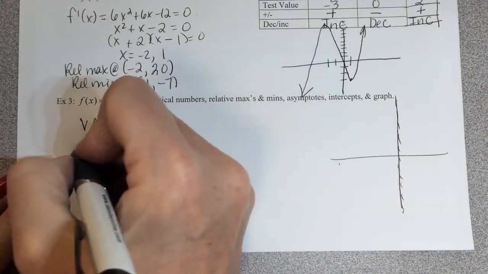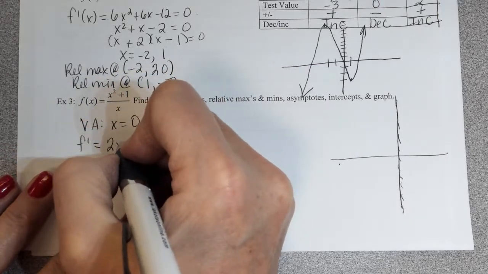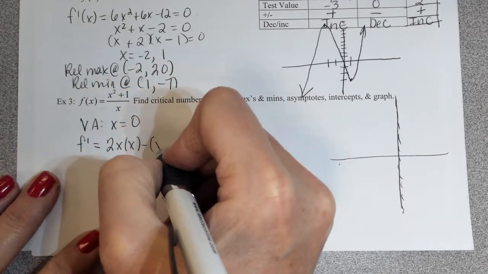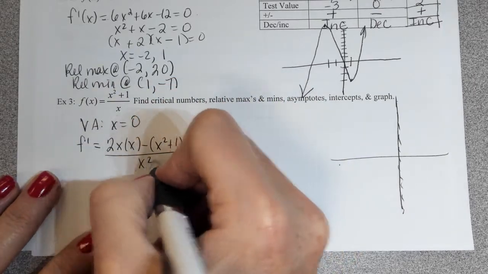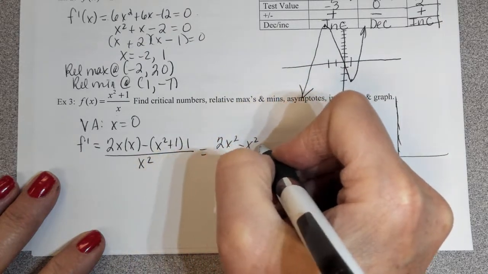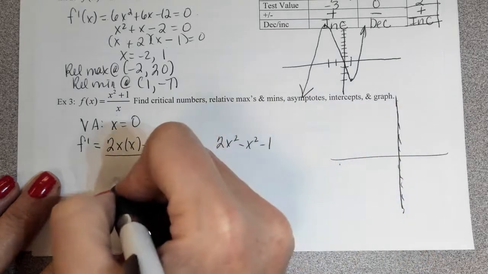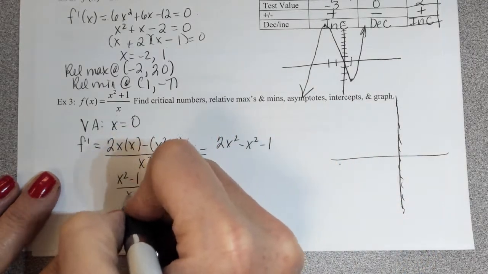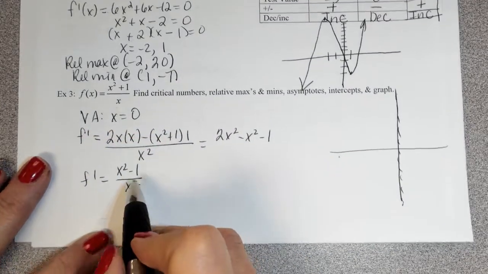Okay, so now I'm going to find my first derivative. I have to use my quotient rule. Derivative of the top times the bottom minus the top times the derivative of the bottom, all over the denominator squared. That gives me 2x squared minus x squared minus 1. So that's going to give me x squared minus 1 over x squared. So there's our first derivative.